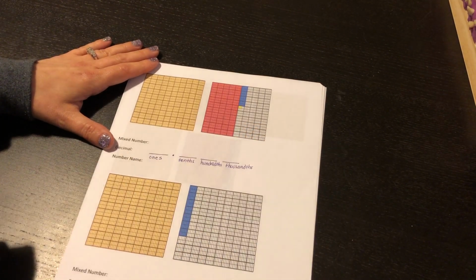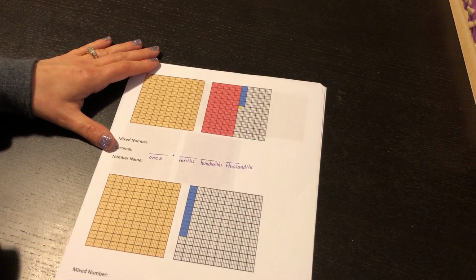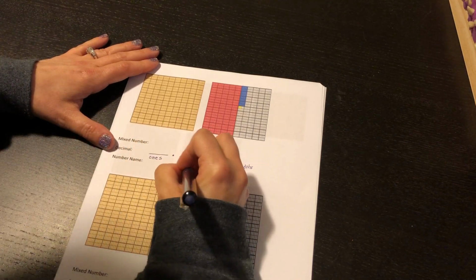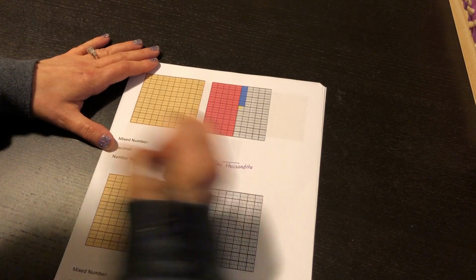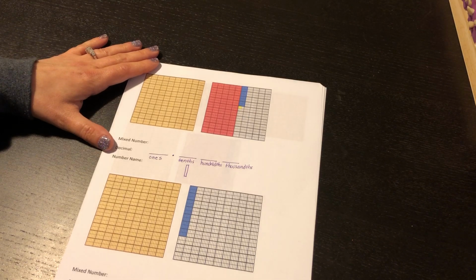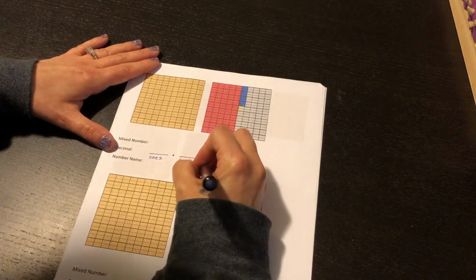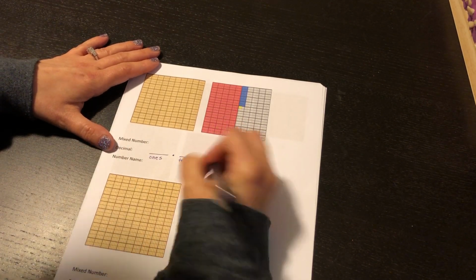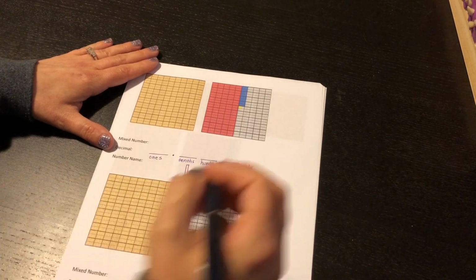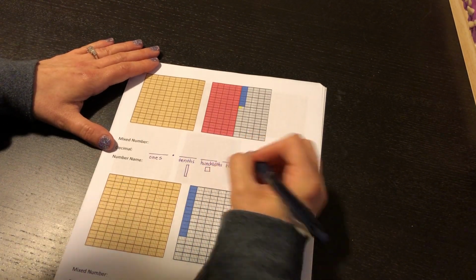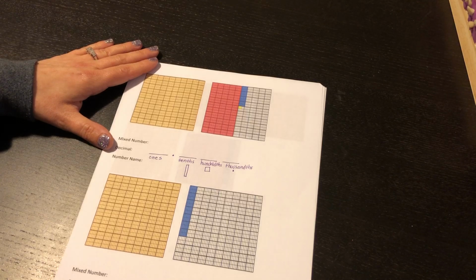And to help us to remember how to count to the thousandths from yesterday, let's write a little help guide. We know the tenths are 10 columns out of the grid. The hundredths are 100 squares for the grid. And the thousandths are the tiny little slivers, and there's 1,000 of them in the grid.